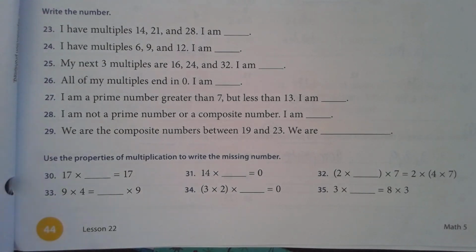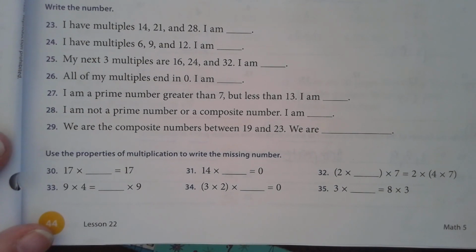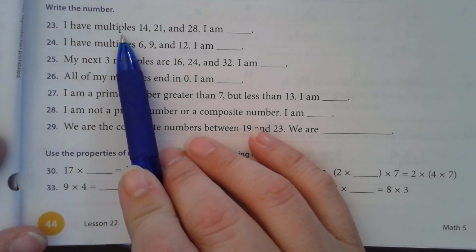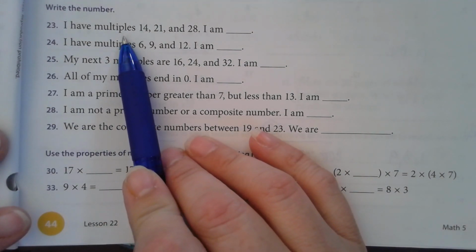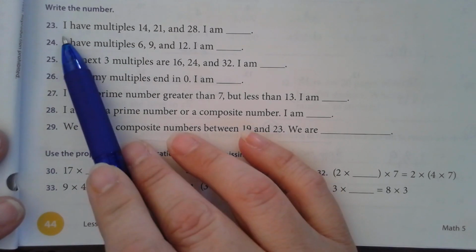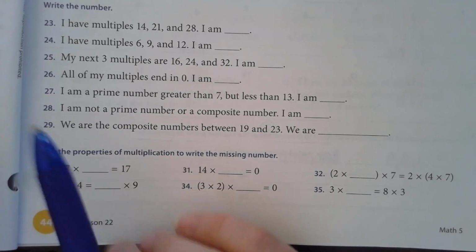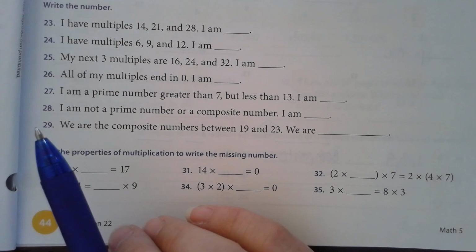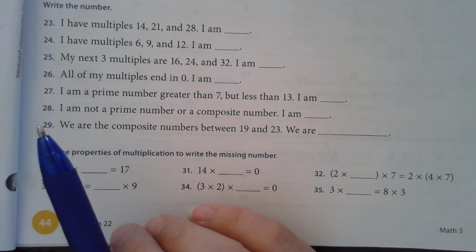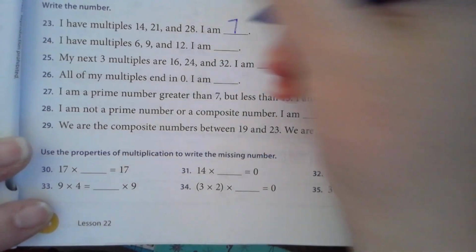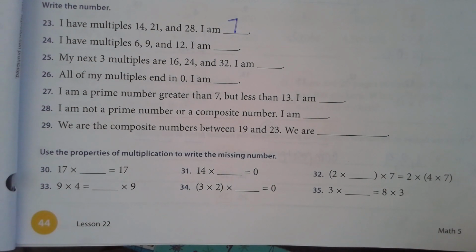Now, the rest of these are kind of like riddles, right? 23 through 29. This one is going to give you some hints, and then you have to decide what number it is. I have multiples 14, 21, and 28. I am what? So what number is it? I see some fingers. Ashton? 7. That's what it says. I am 7. So use the clue they give you and write the number that belongs in that space. Everybody good? She doesn't understand. Doesn't understand what? The one that we're doing.